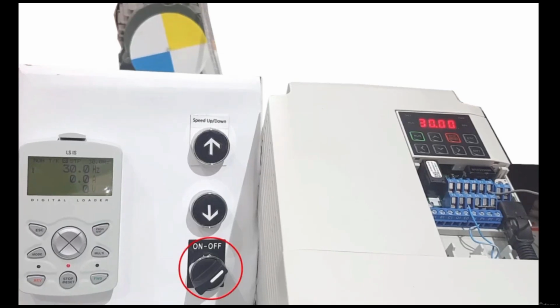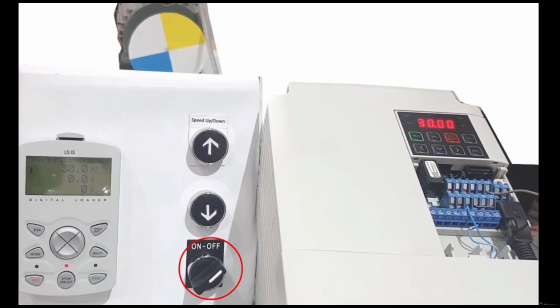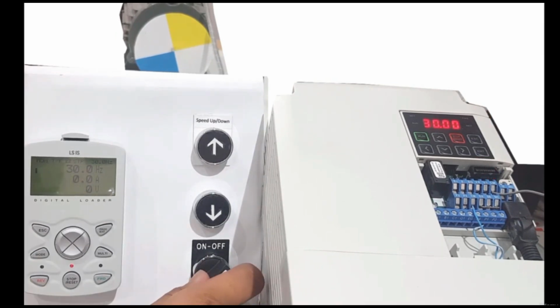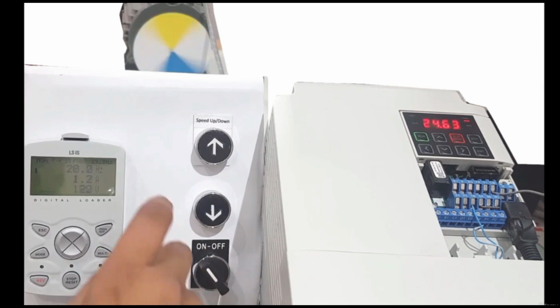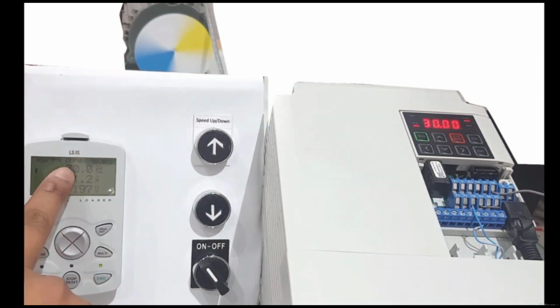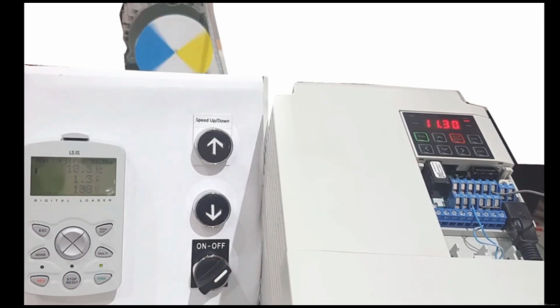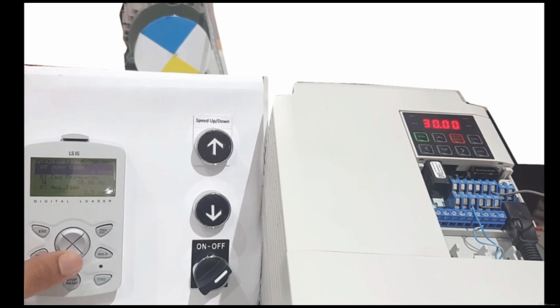Right now the selector switch which you see on the panel is connected to CM and P1, and I connected one small wire to CM so that I can connect to any terminal I want. So when I turn on selector switch, it lets the motor run in forward direction, as you can see. Now I will program P2 as forward.